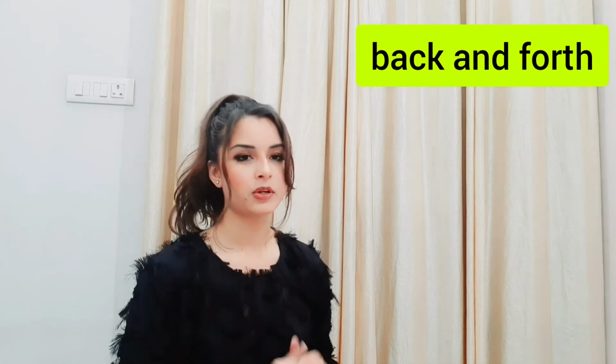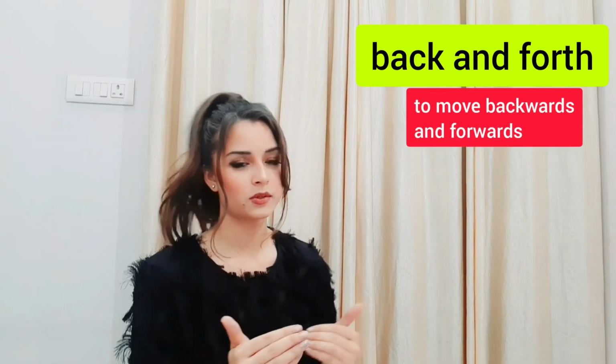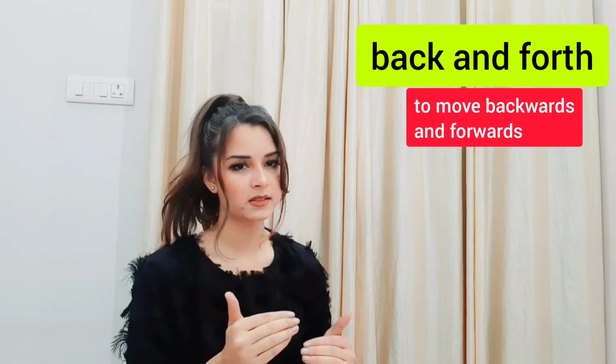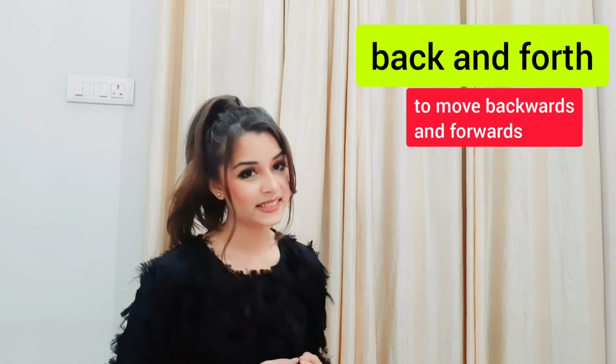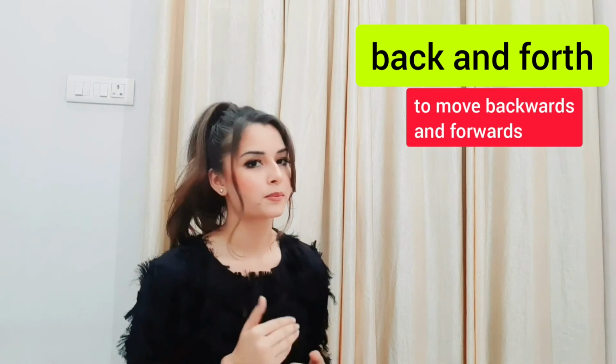"Back and forth." Back and forth means to move backwards and forwards, to travel between two places. Let's have an example. I need an accommodation near my workplace. I am tired of traveling back and forth. Much like "to and fro."